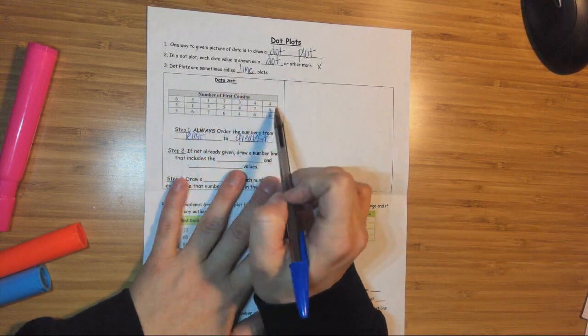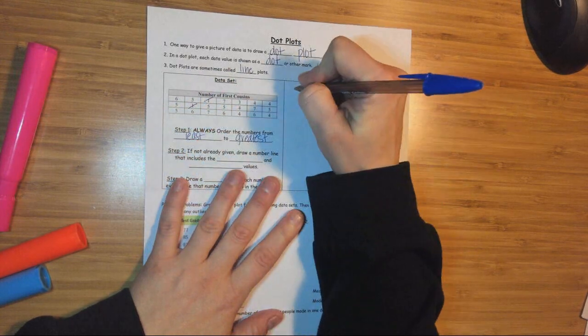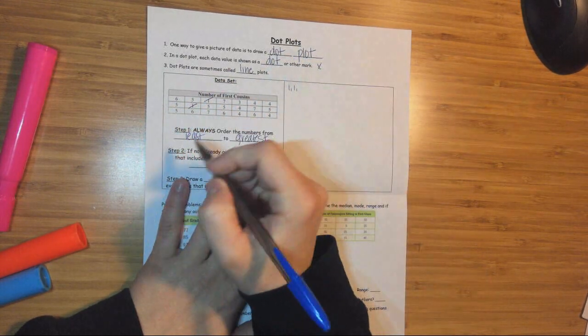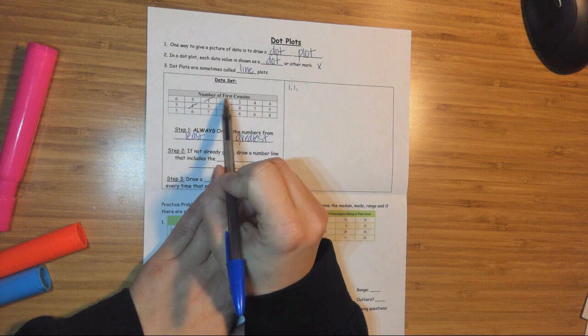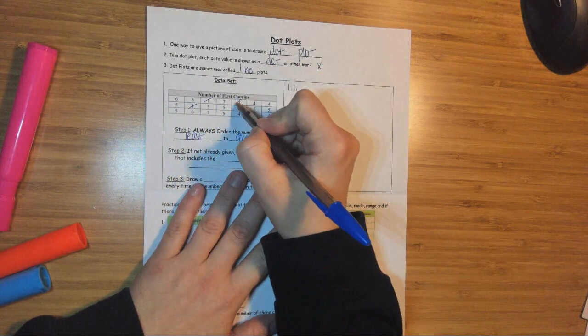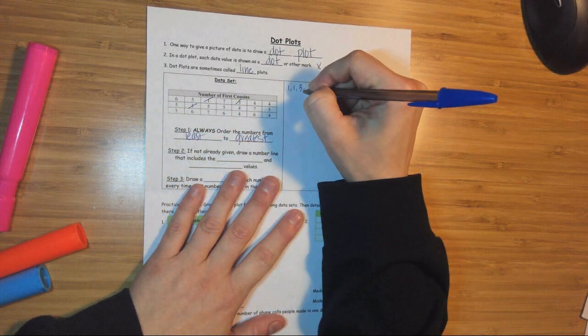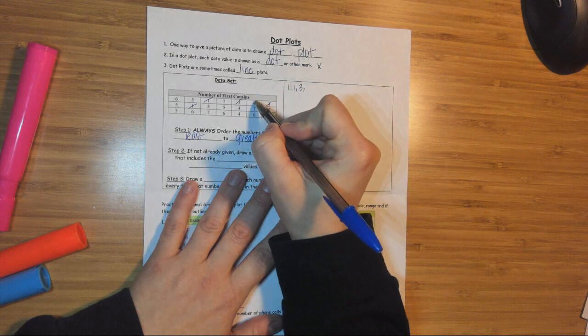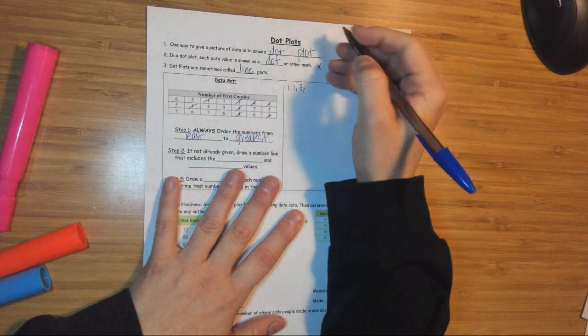So, start with ones. I have two ones. I don't see any twos. I have a 3. I have 1, 2, 3, 4, 5 fours.